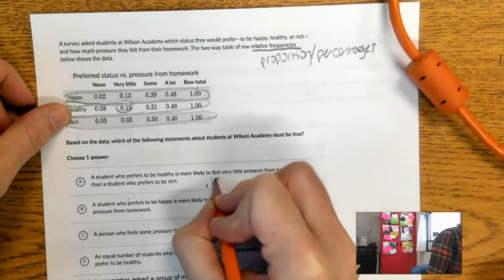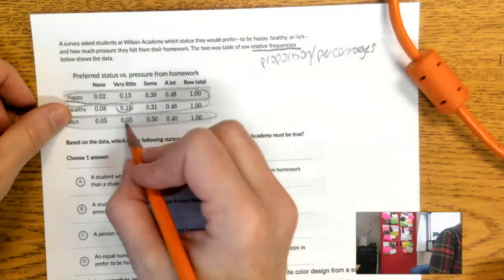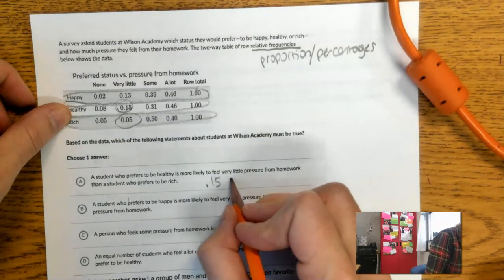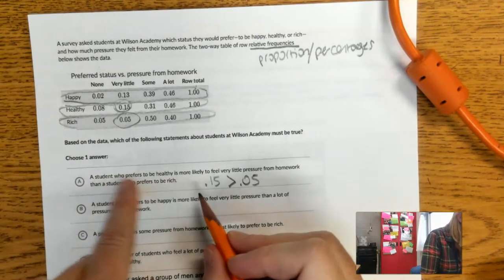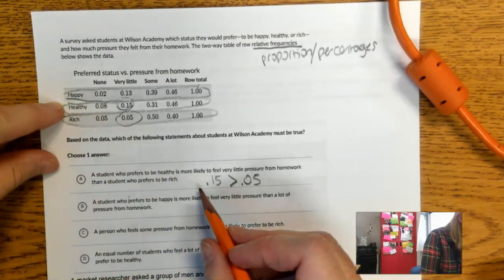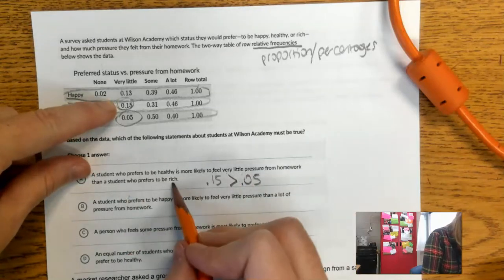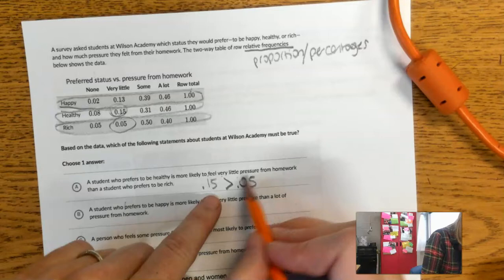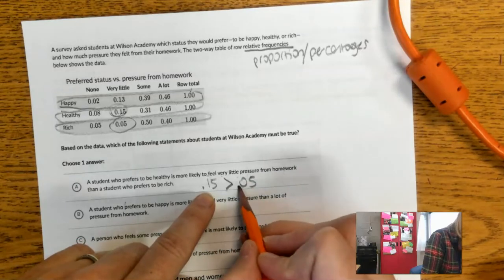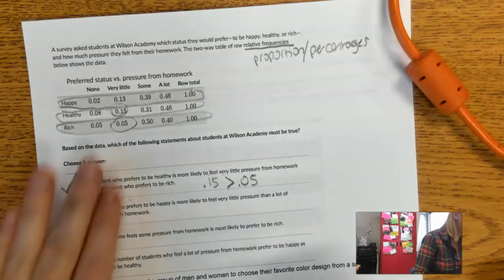0.15, and from a 0.05. All right, so a student who prefers to be healthy, which is the middle row, is more likely to feel very little pressure than a student who prefers to be rich. So more likely to feel very little pressure. 0.15 is more likely than 0.05. So I would say this one is true. We'll come back to it, and let's eliminate the others.